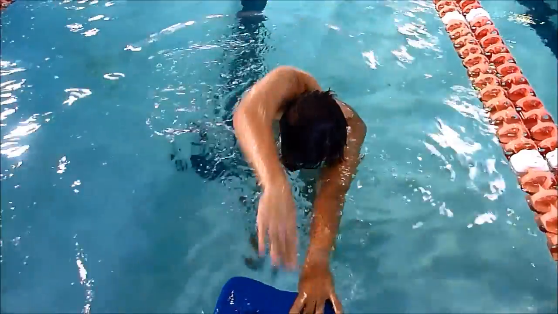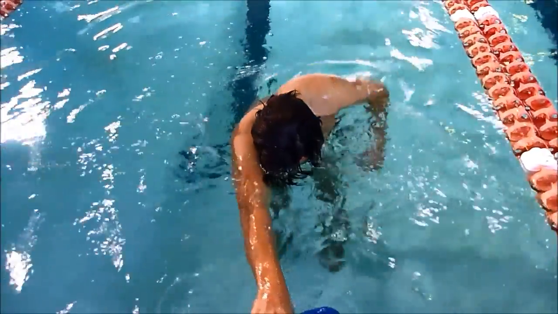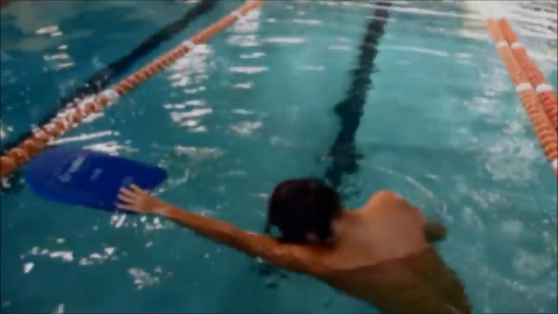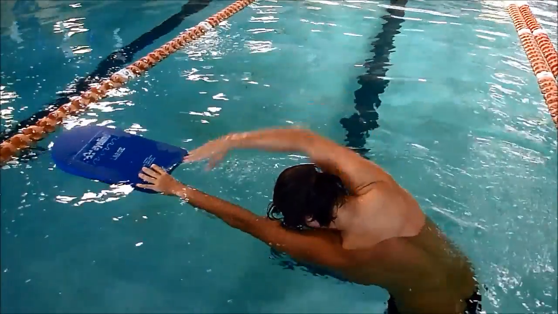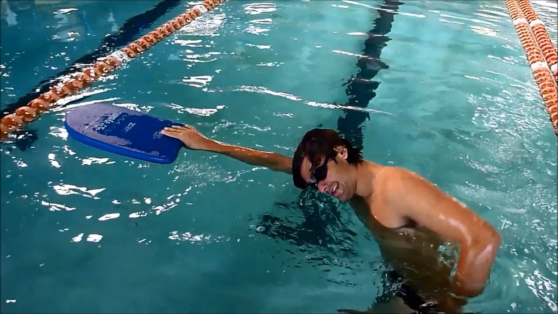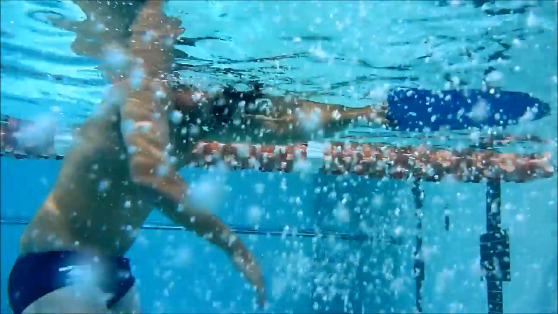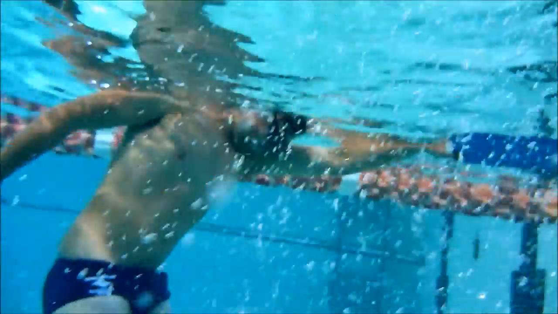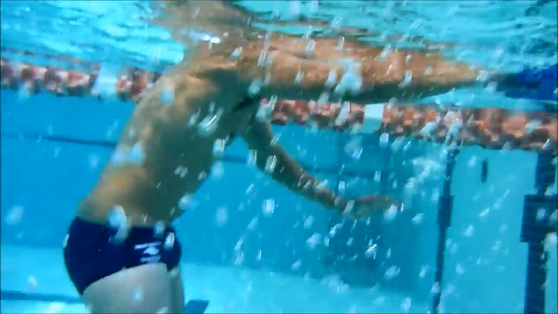Arm stroke is important in freestyle as it provides majority of the force. The first step in learning the arm stroke is using a kickboard whilst remaining motionless. The arm must be outstretched in front as if you're reaching for a person, and in line with the head in order to maintain a streamlined body position. In the pulling phase underwater, the elbow must remain above the hand, as the pulling and pushing phase of the arm provides majority of the force.